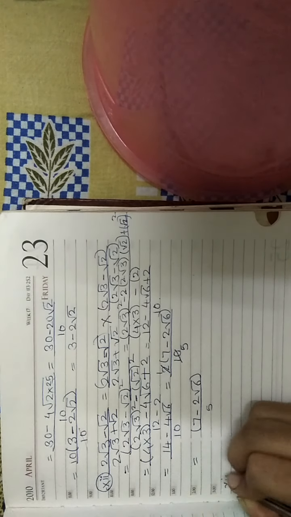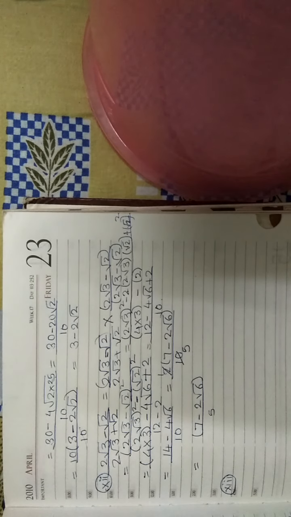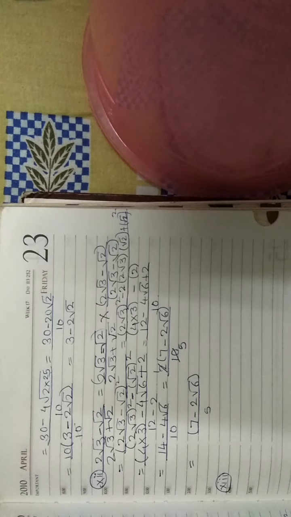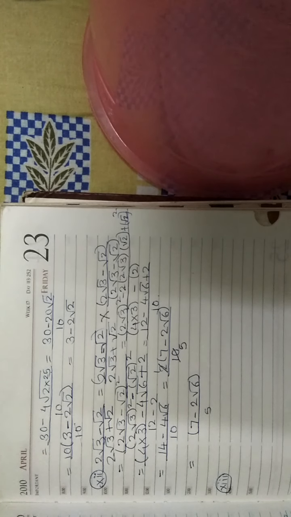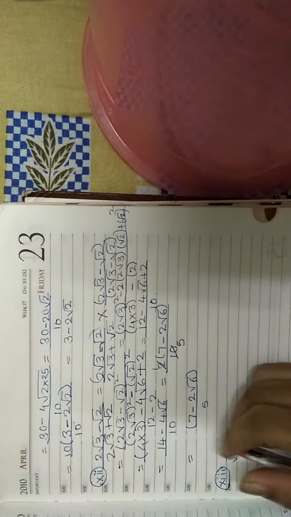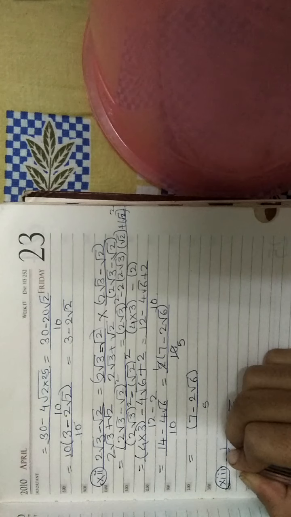Now we'll further solve the last sum from the question, that is the 13th sum, which is a bit different. 14 sum is 1 upon root 2 plus root 3 minus root 5.